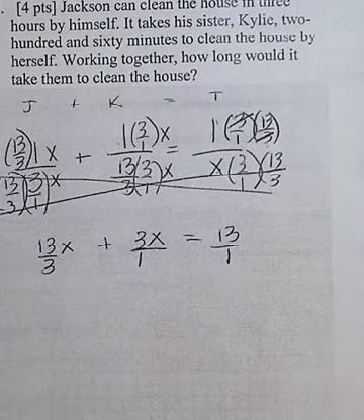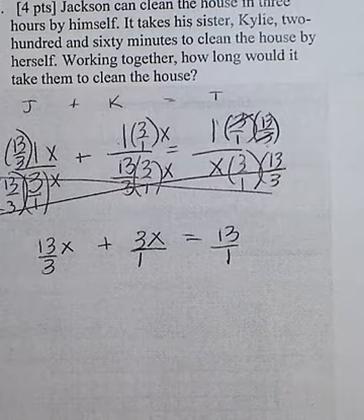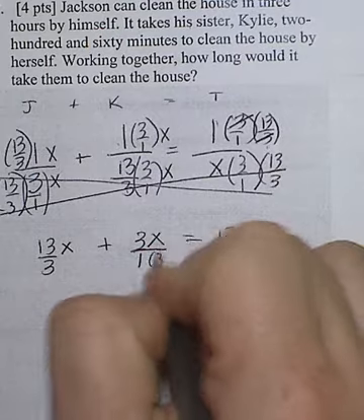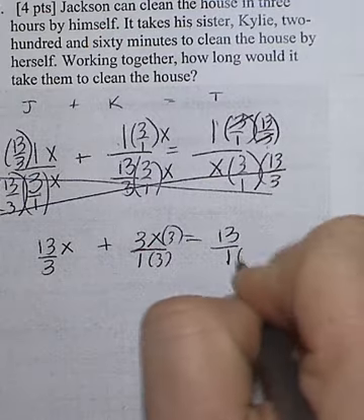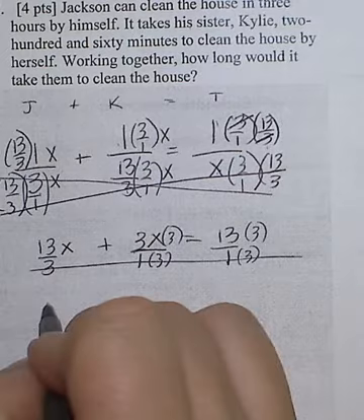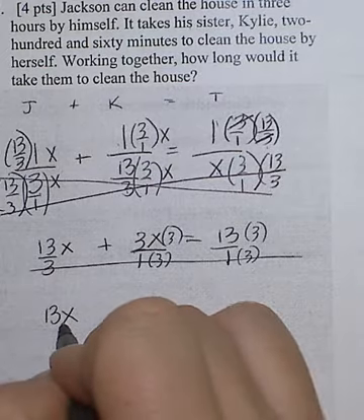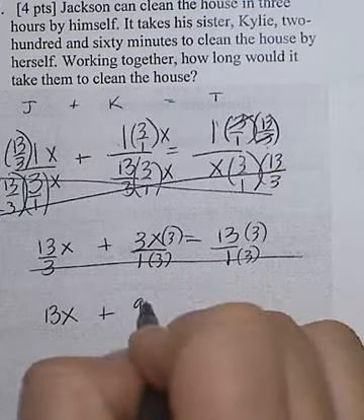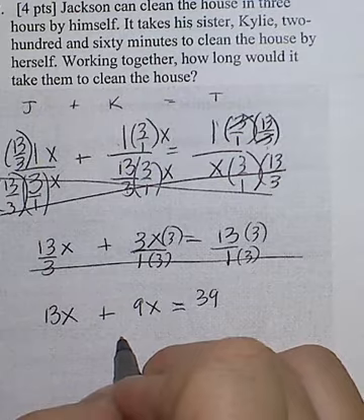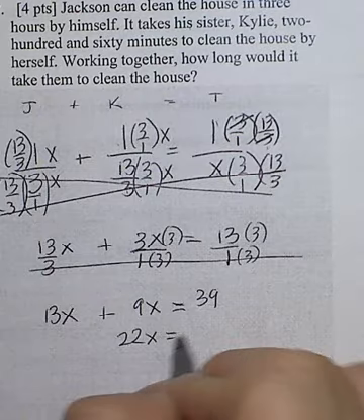We're going to do the same process again. We're still working with rational equations. Look at the denominators now. There's no variables, but what number do both 3 and 1 nicely divide into? 3. So this needs a 3, and this needs a 3. Now we all have 3's. I cancel it, and I can start solving the top. 13x plus 9x equals 39. 13 and 9 combine to give you 22x equals 39.